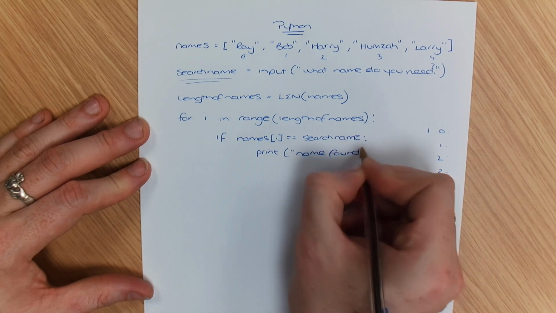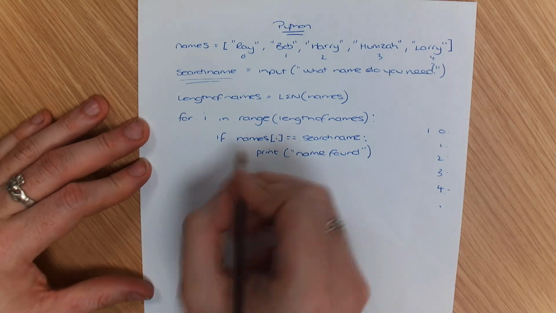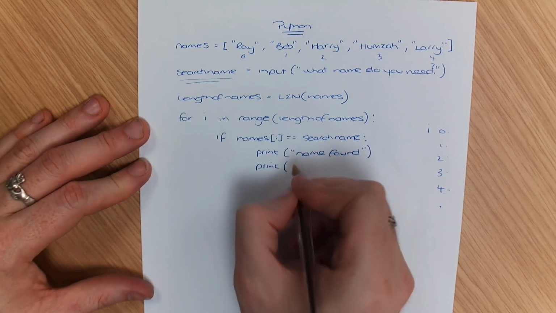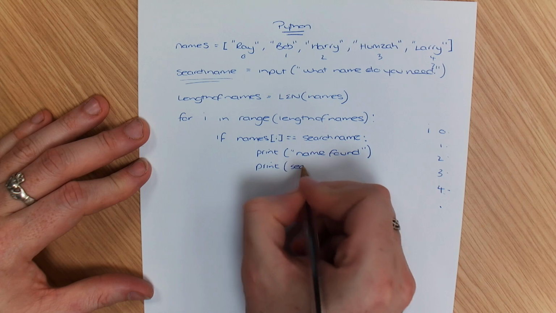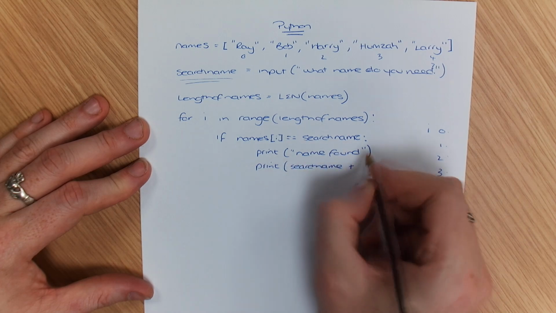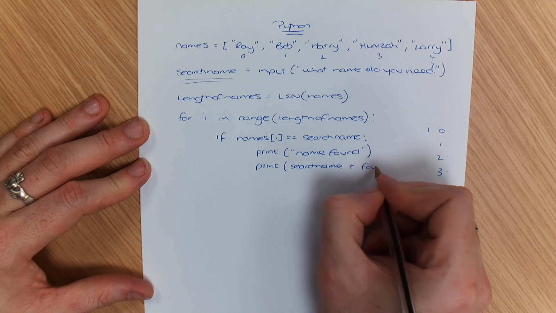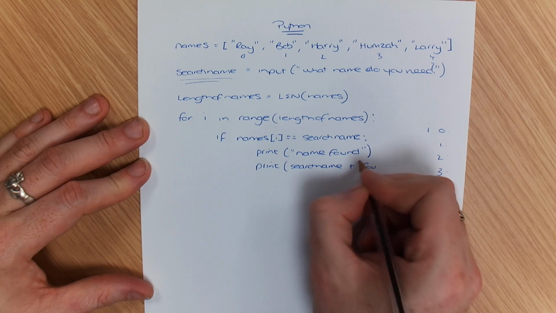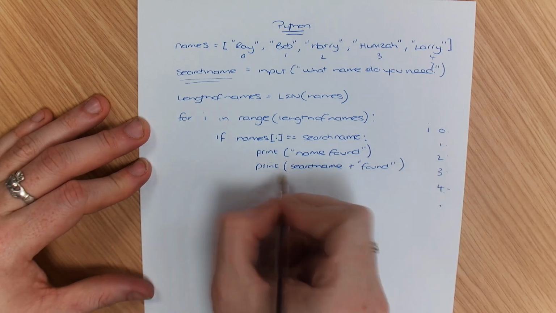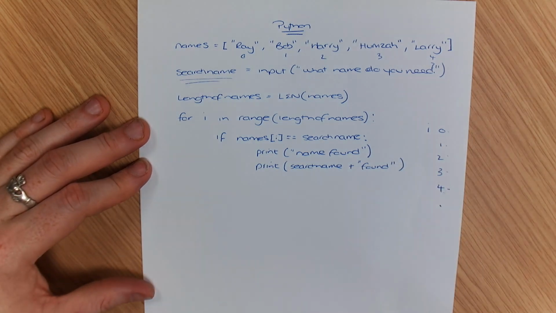Now if you want to do concatenation, you would need to do print search name plus found. You don't need to do an end for because we're not doing it in pseudocode.